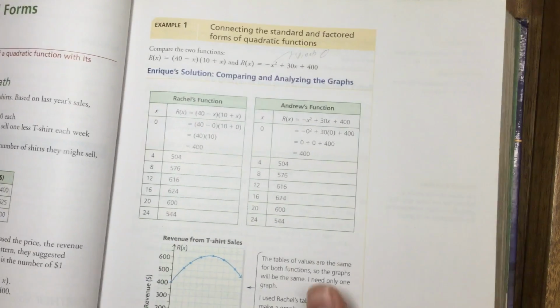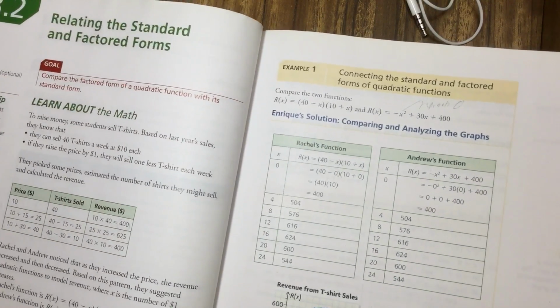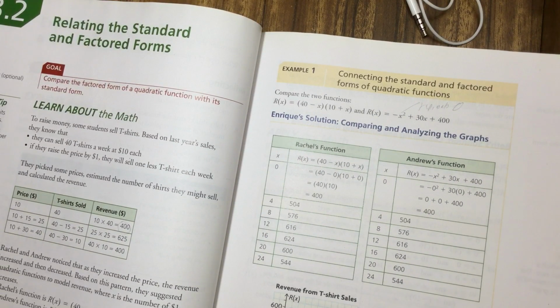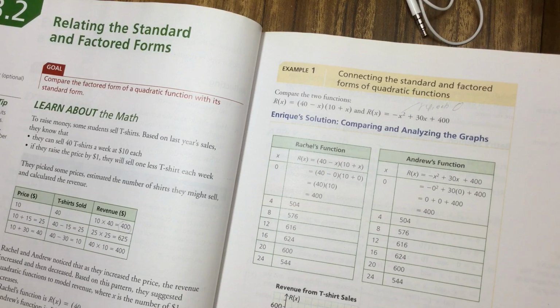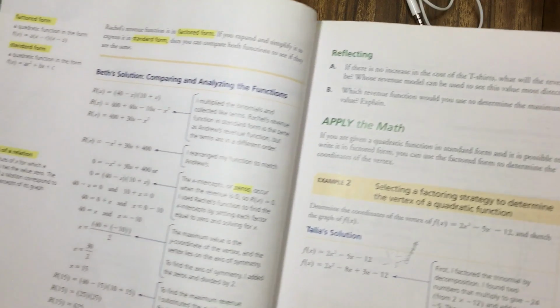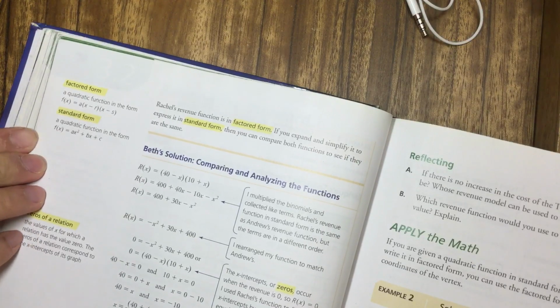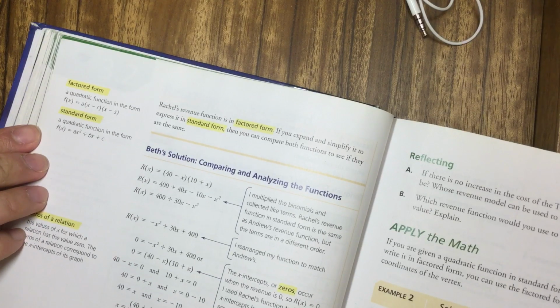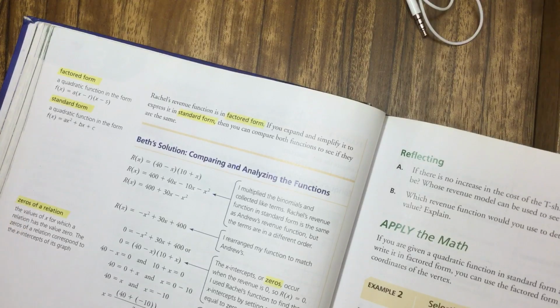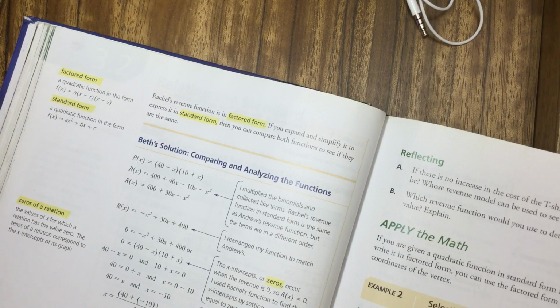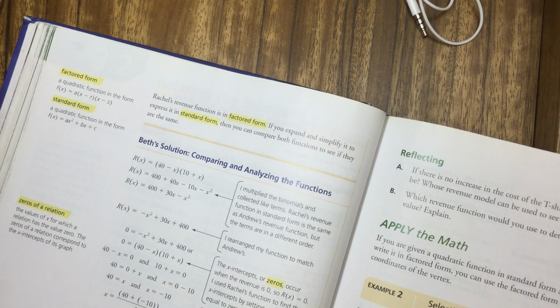So for 3.2, relating the standard and factored forms, I just looked through the pages, and they show very clearly the factored form and the standard form, which are different, but we can use them to expand from factored to standard, or we can go from standard form to factored form.